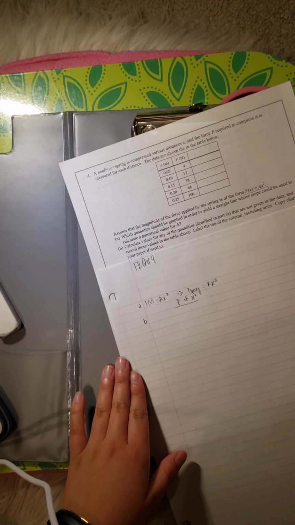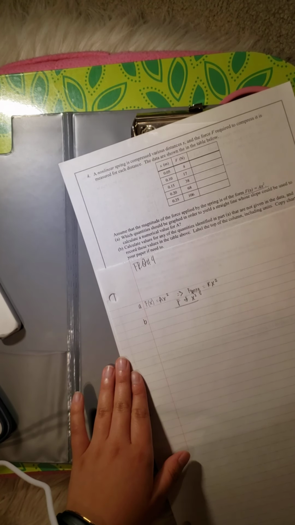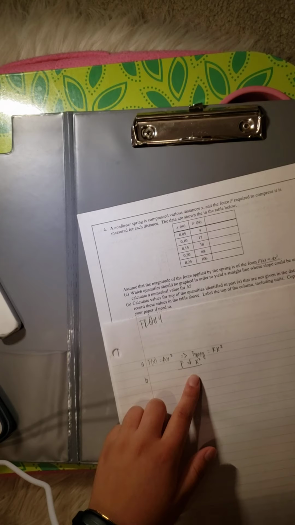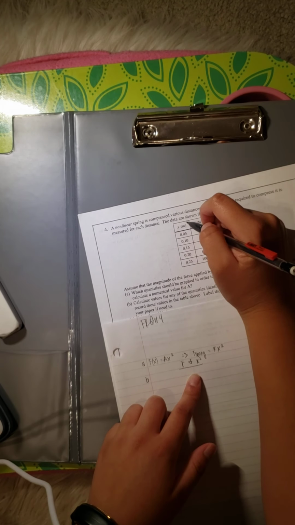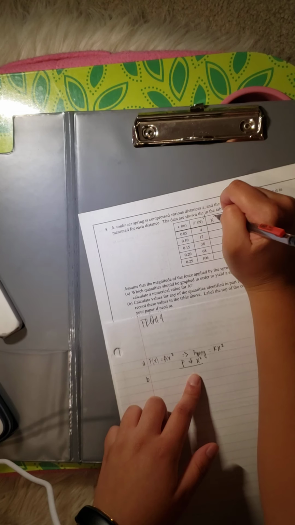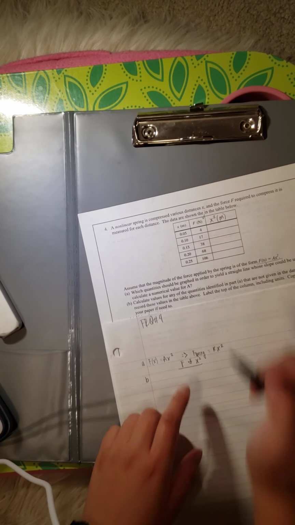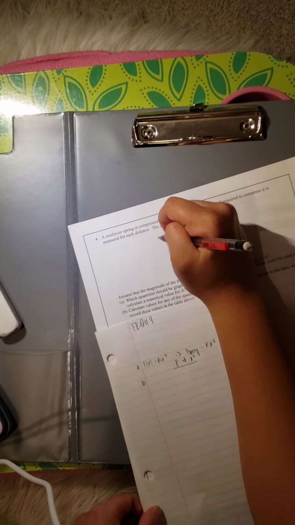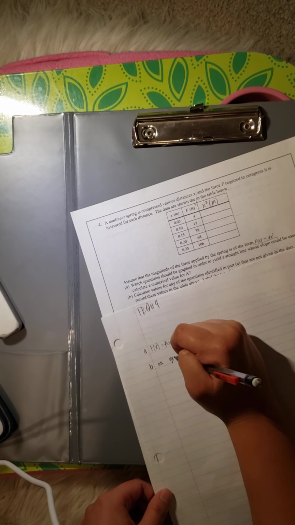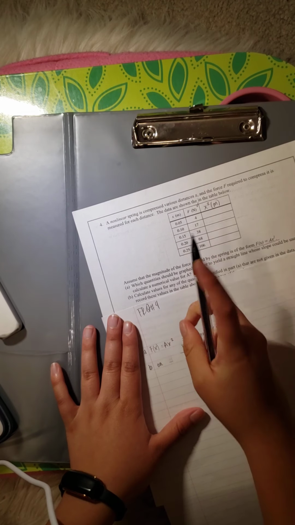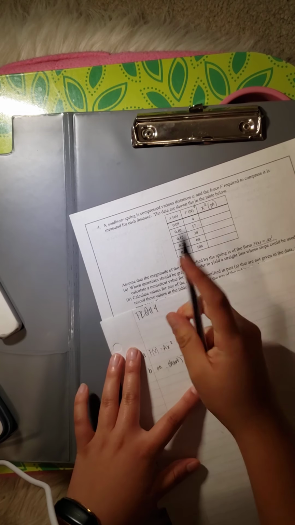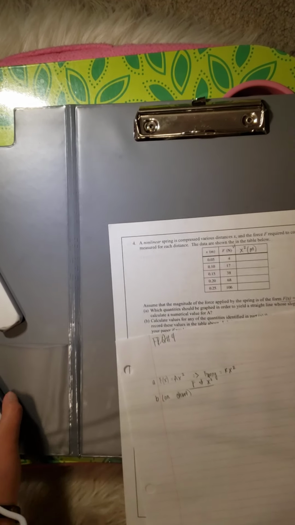So now it wants us to calculate any quantities that are missing. Okay, so we have our F, we have X, but we don't have X squared. So that's what we're going to find. We're going to find X squared. Okay, so this is pretty simple.